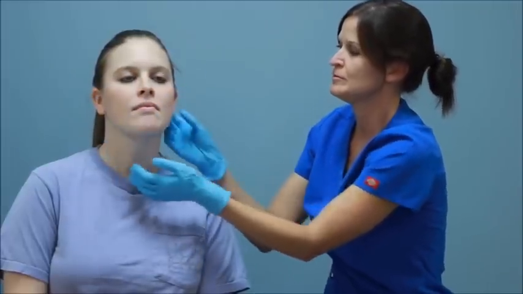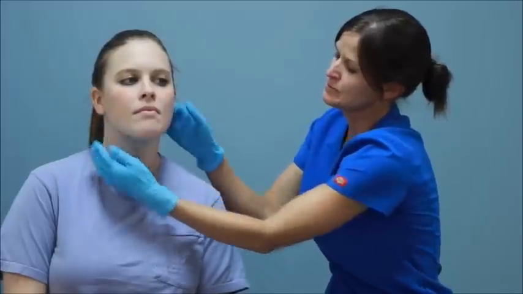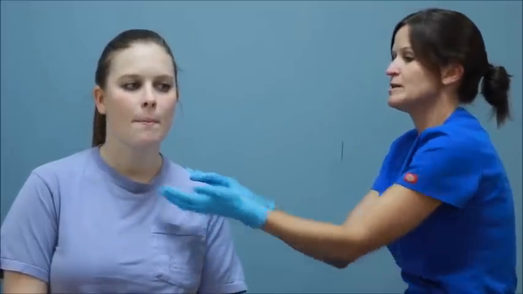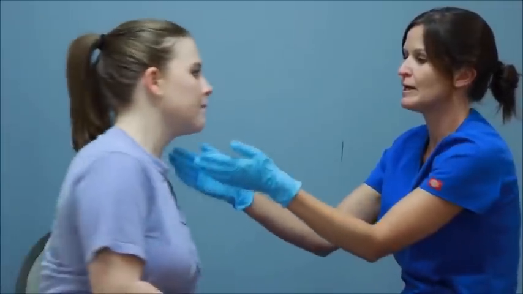Very good. And I'm just going to look at the symmetry of the ears. And finally, I'm going to come and assess her lymph nodes. These turn towards me. Okay.